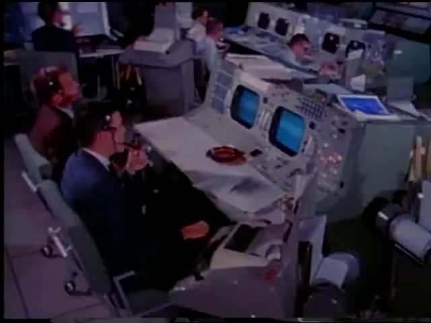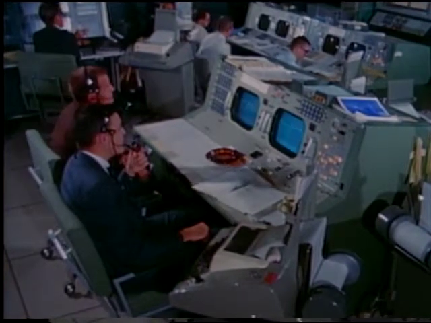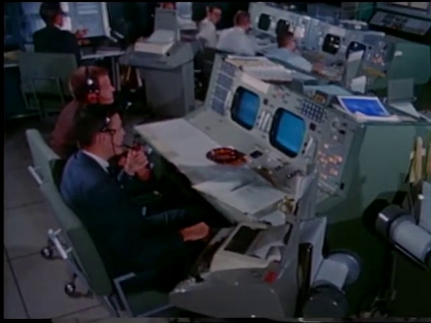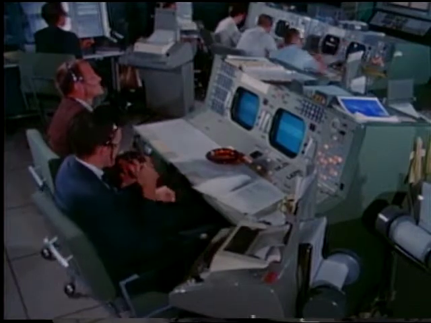This real-time information comes to the flight controller from the real-time computer complex located on the first floor of the Mission Control Center.